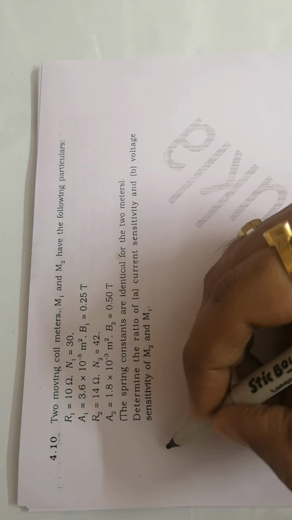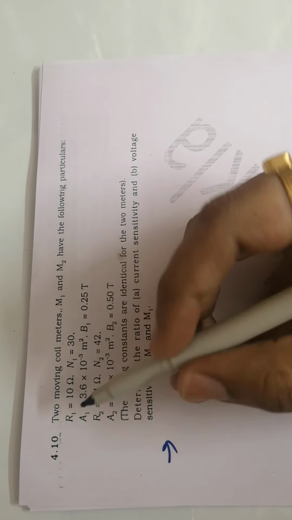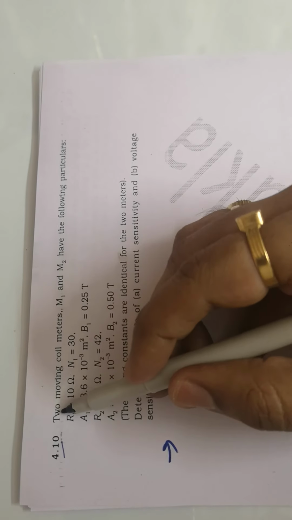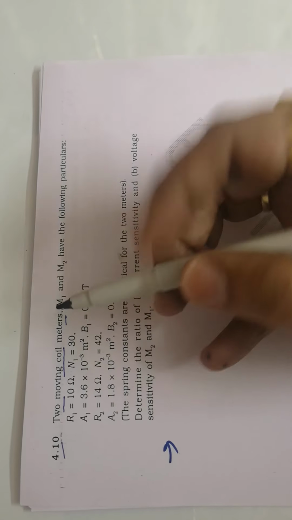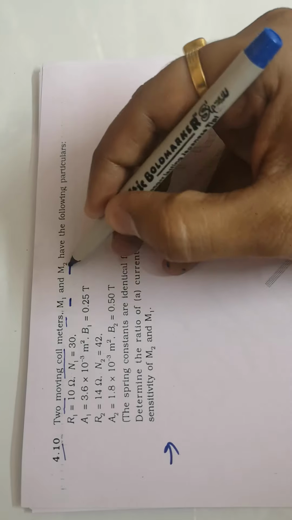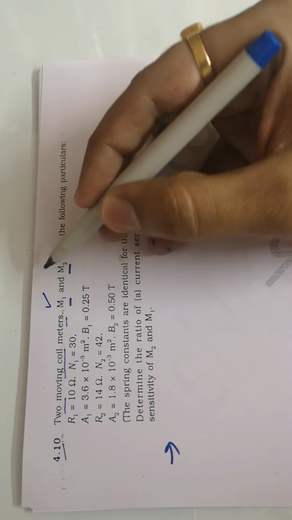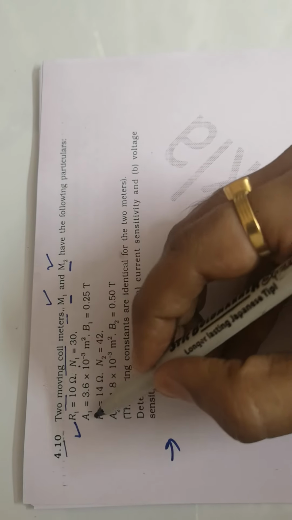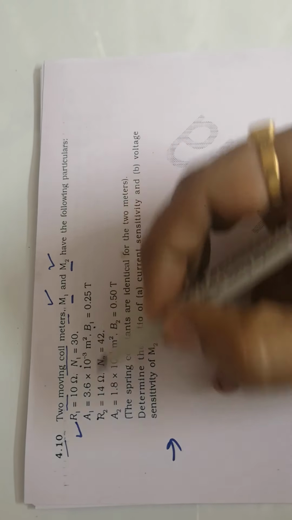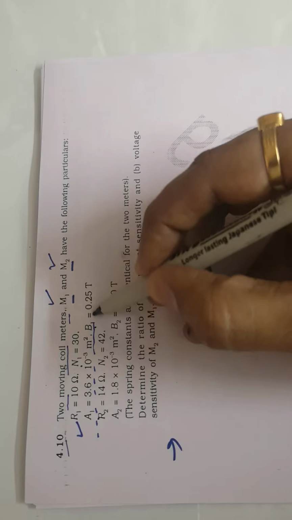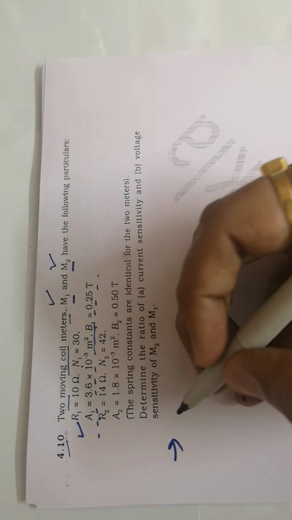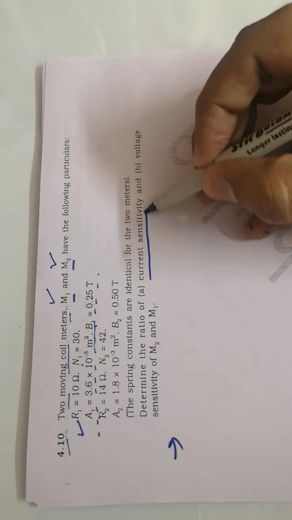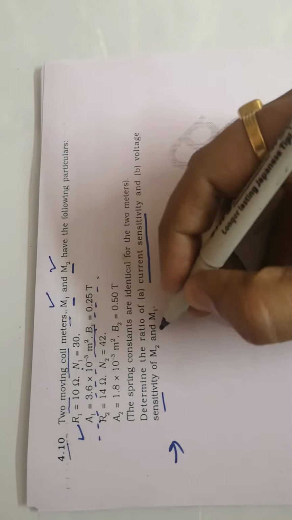Hi students, we will just continue with our examples. This is called a 4-point tent, and then two moving coil meters, that are called M1 and M2. Their resistances, number of turns, area, and magnetic fields for both meters have been mentioned to us. So first of all, we have to find out the current sensitivity and voltage sensitivity of both meters.